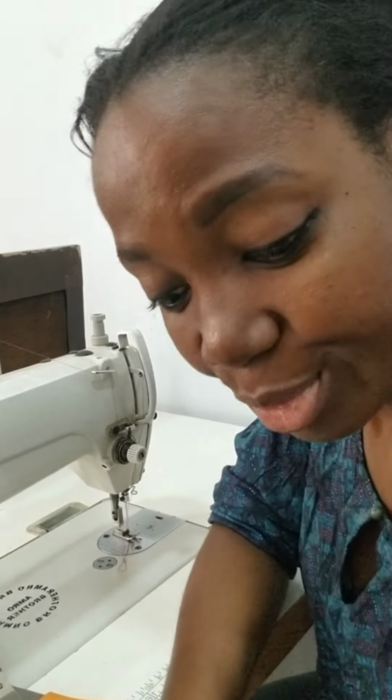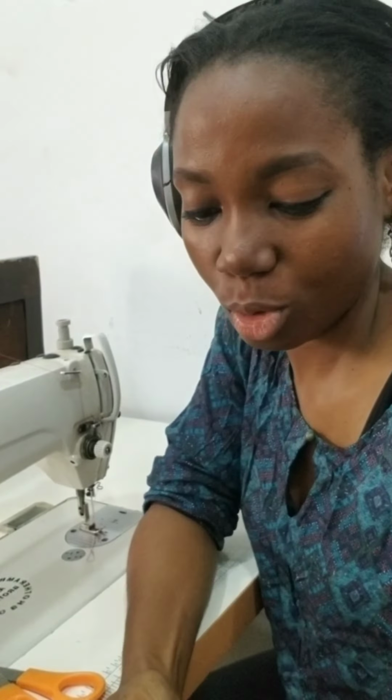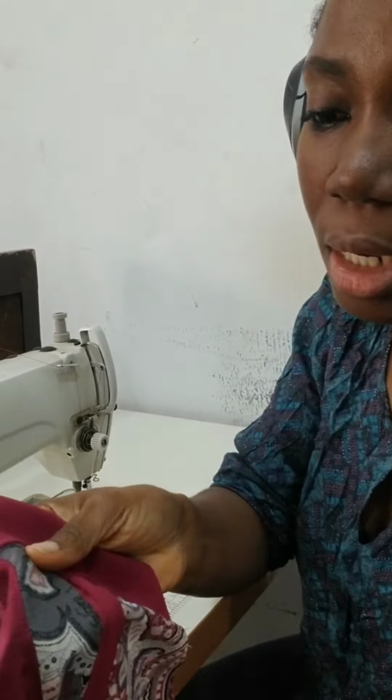For those of you who don't top stitch your clothes after sewing, this video is for you. After you sew, you better start top stitching your clothes. Otherwise, when you start to wash it, it will be coming out, especially the neck area.